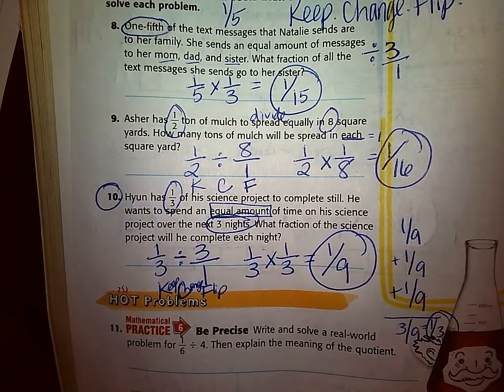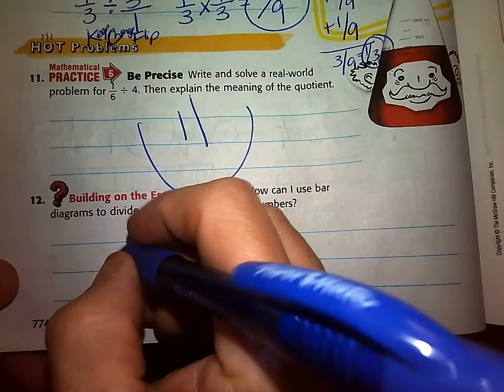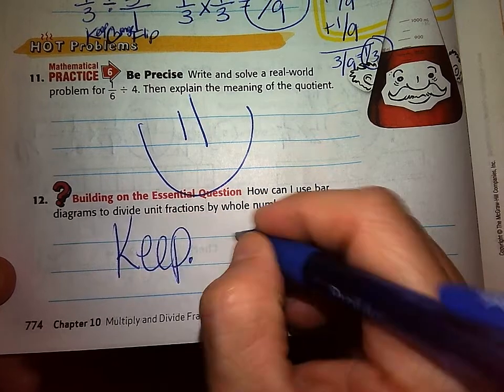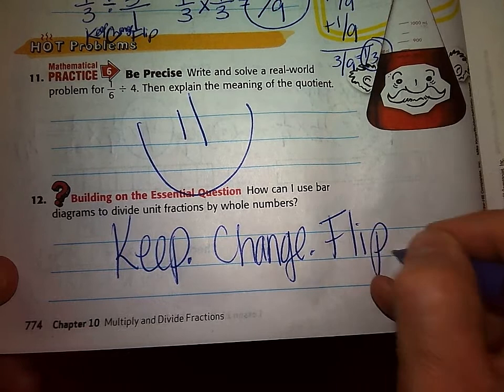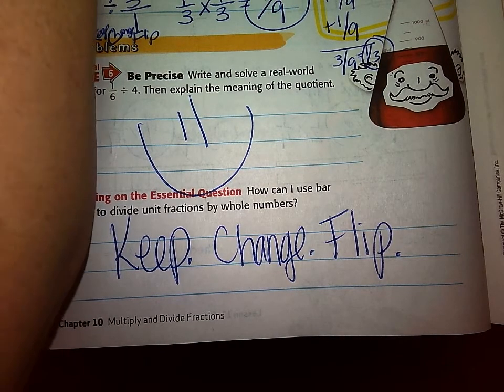So that is it. Go down here to Hot Problems, and give yourself a smiley face. And then below this, I just want you to write keep, change, flip. Keep up the good work.